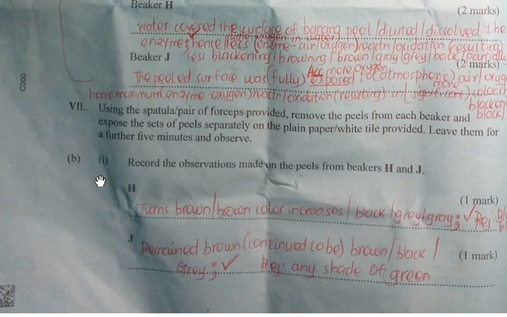Part B, Roman 1, record observation made on peels from beaker H and J. Remember, beaker H had distilled water, then J was the one which was empty. In H, it turns brown or brown color increases, or accept black color and gray color. And then J, it remained brown or black.